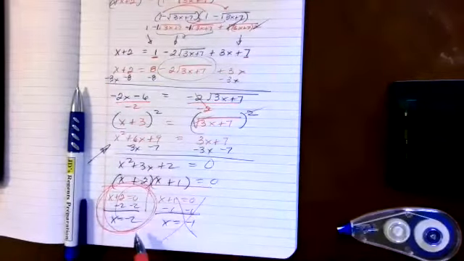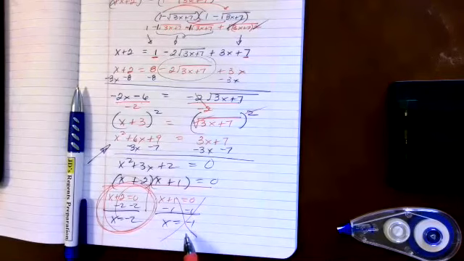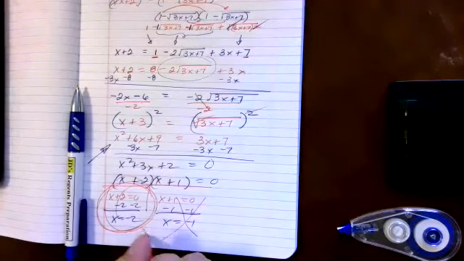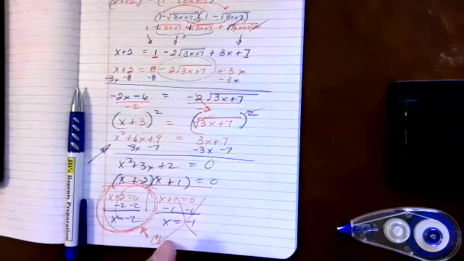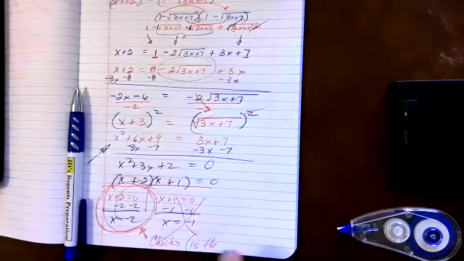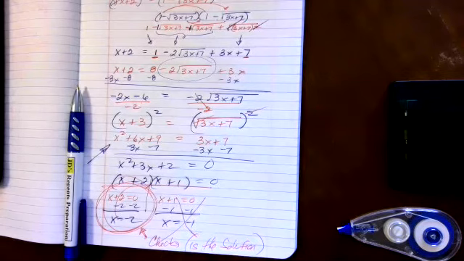So x is equal to negative 2 and x is equal to negative 1, but only negative 2 checks. It is the solution. The solution is a value that makes the statement true. That was a long problem and a difficult problem.